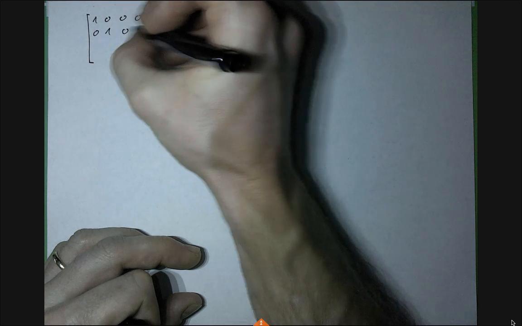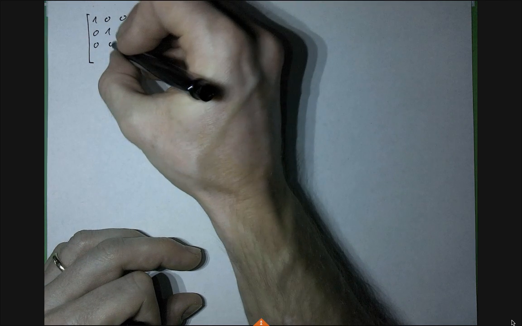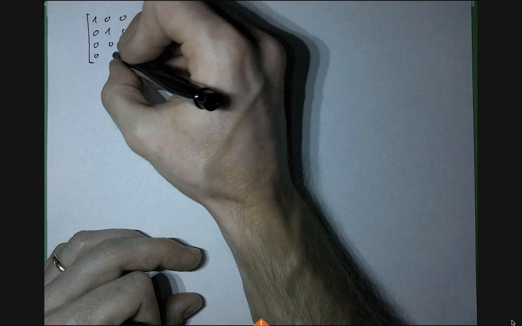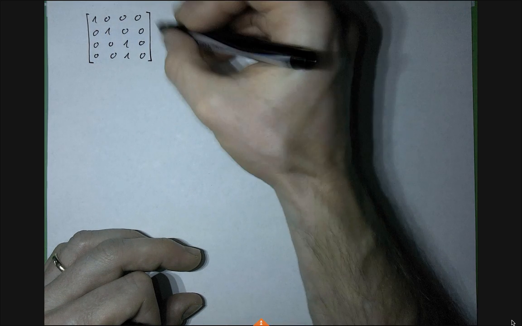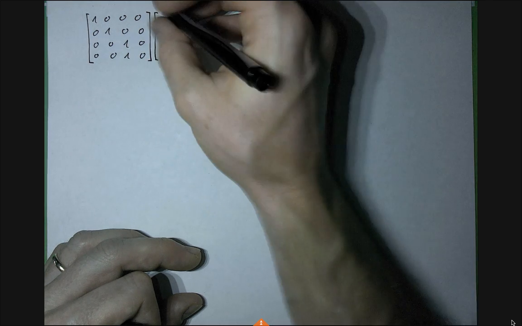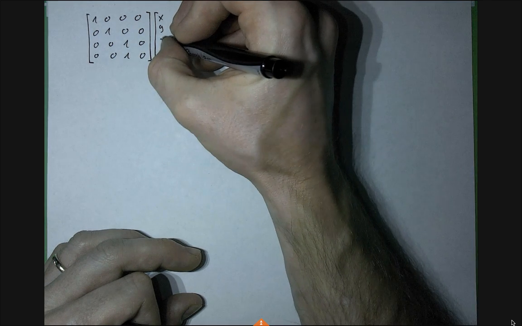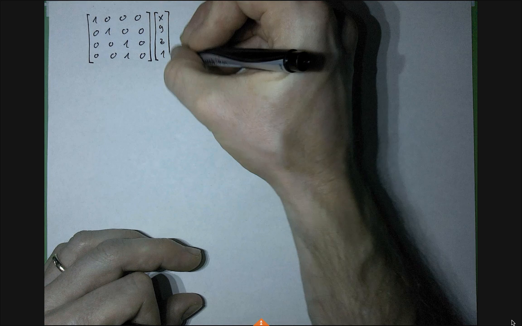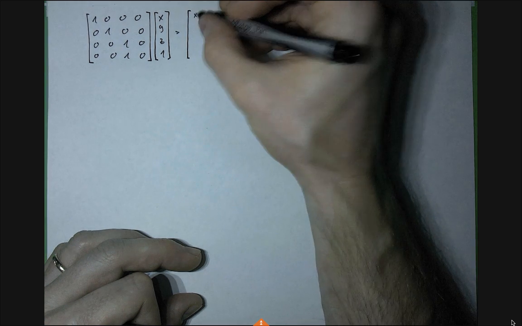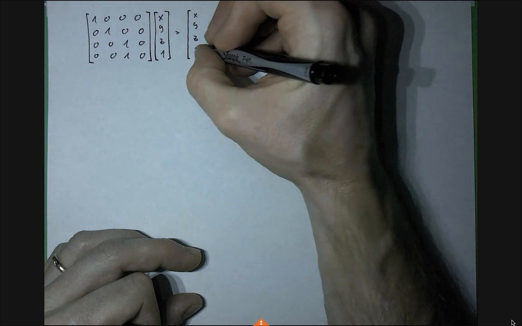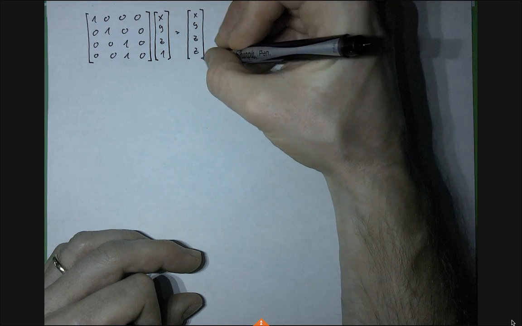If I write this matrix, 1 0 0 0, 0 1 0 0, 0 0 1 0, and here comes the trick, 0 0 1 0. Notice if I apply it to a nice homogeneous point with coordinates x, y, z, 1, what do I get? I will get x, y, z, and z, right?